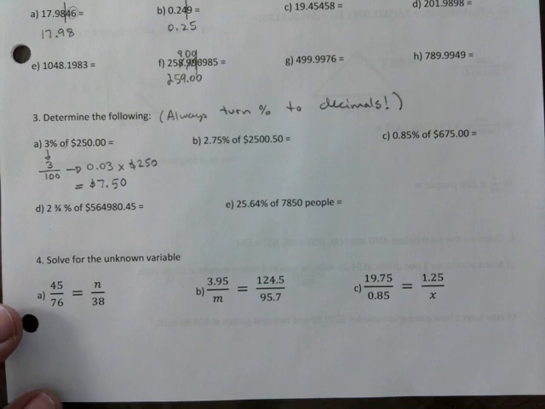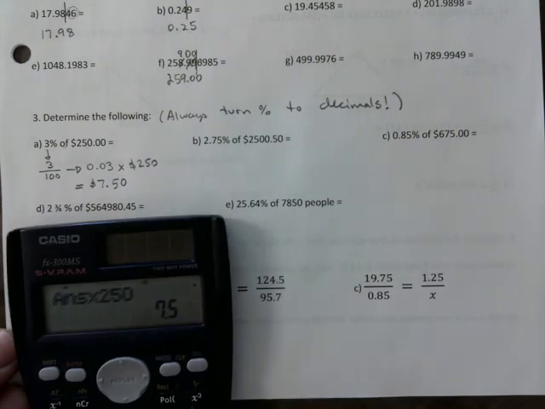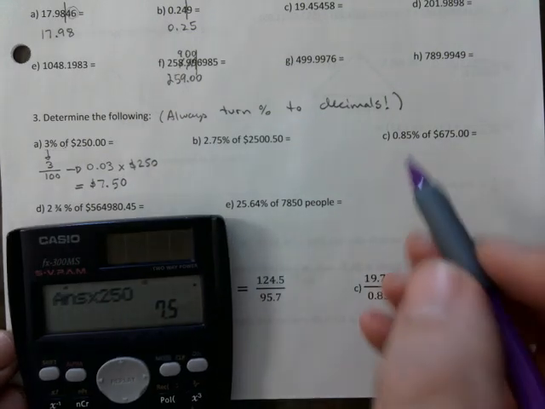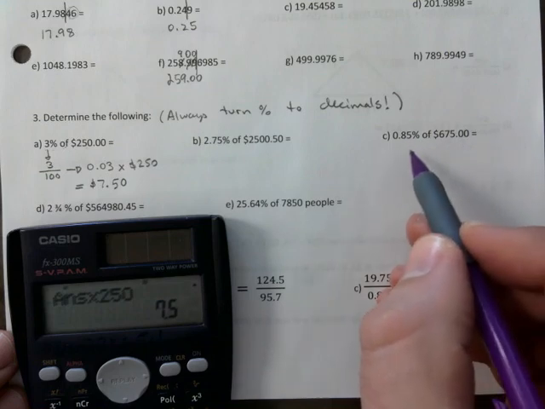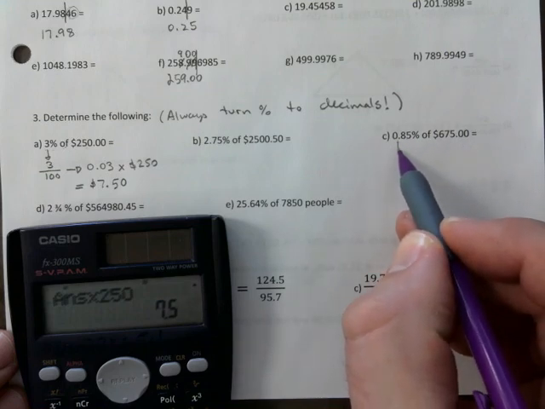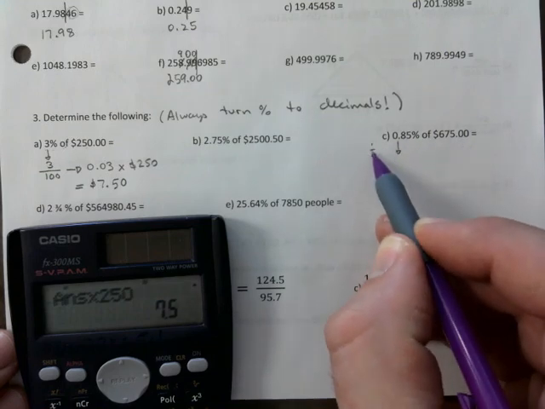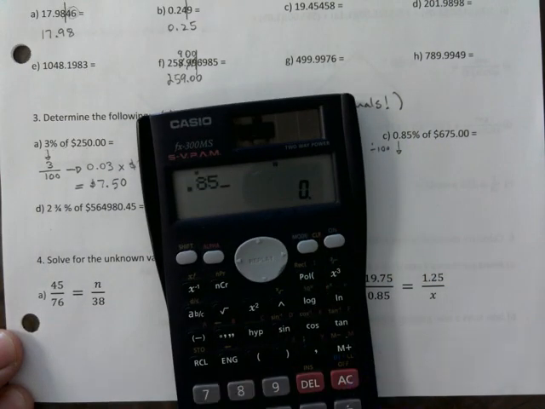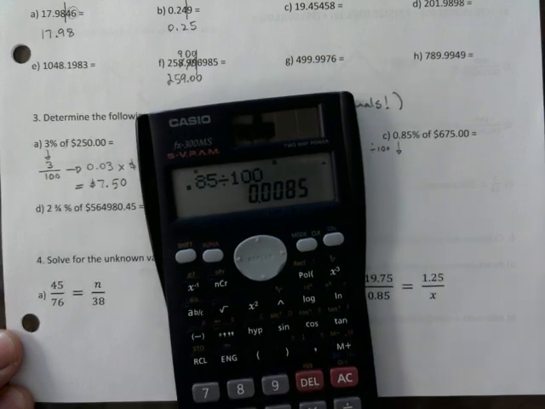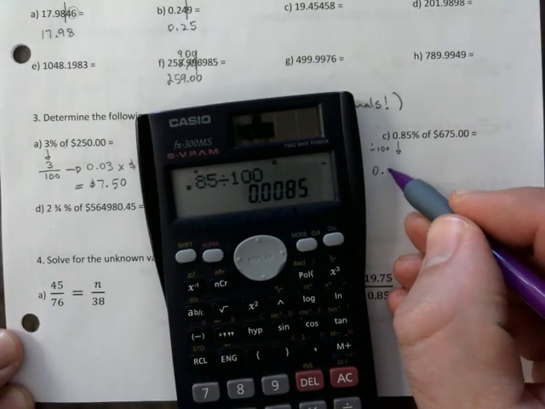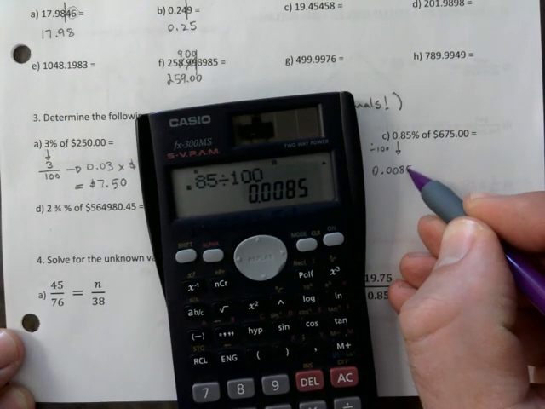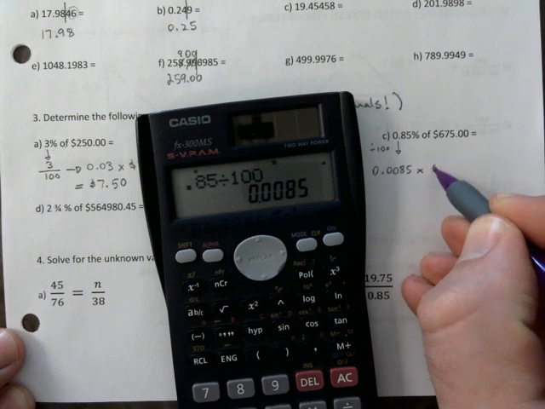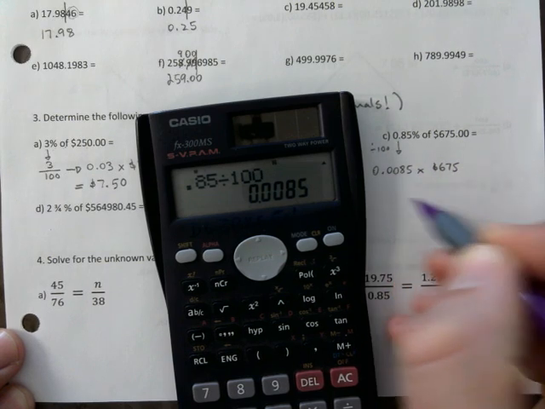You want to do one more? Sure, let's do one more. Let's do this one here. I will just say, let's turn that. We're just going to divide that by 100 and done deal, right? So 0.85 divided by 100 is 0.0085 times $675.